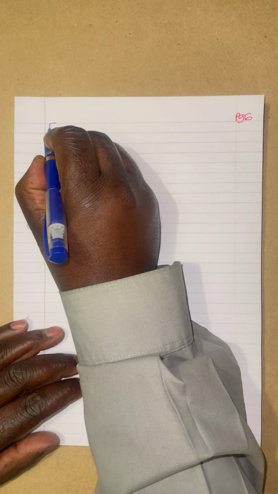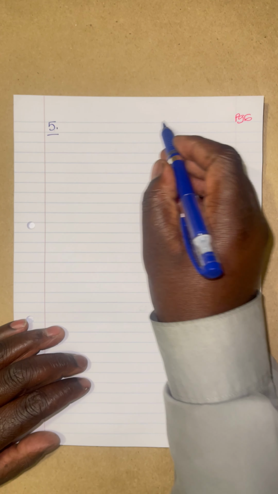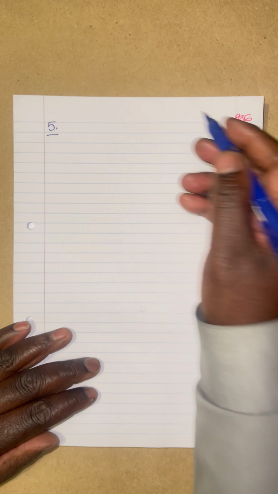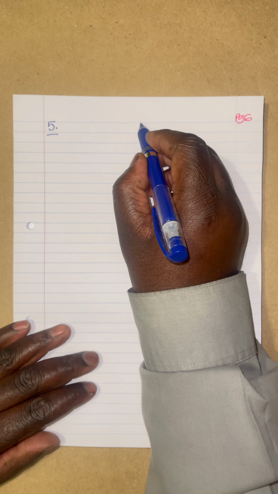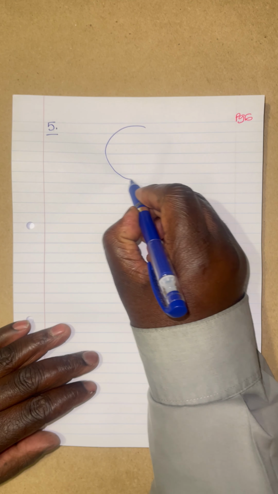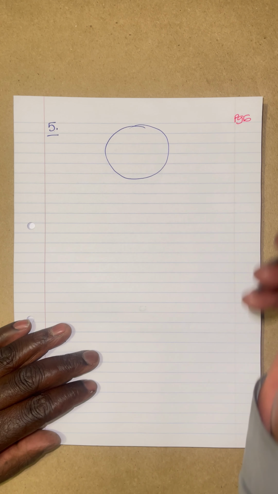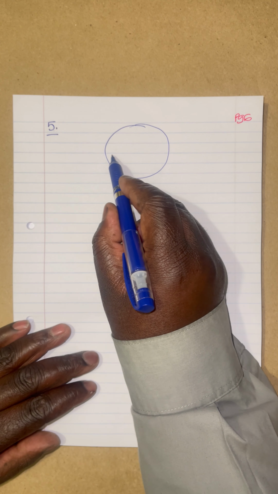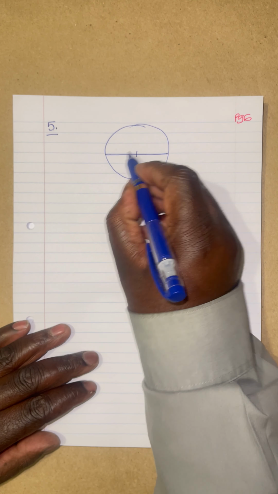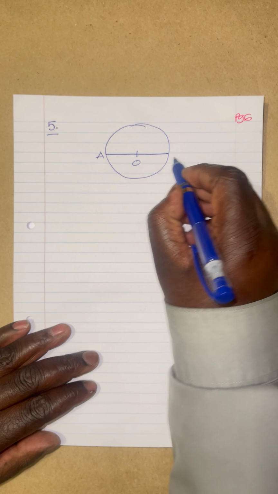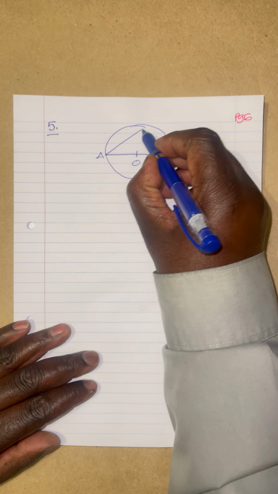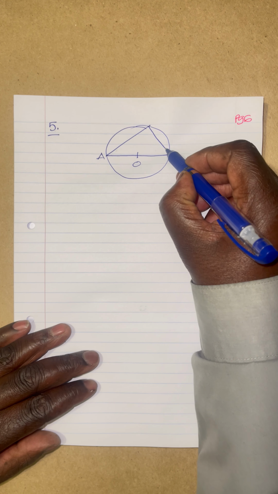This is theorem number 5. Allow me to capture the circle again. It takes us a bit of time, but let's just go for it. Capturing the circle, we have a small circle, and we are told that that is our diameter, AO, and we have C here, and this diameter subtends angle ABC at the circumference.